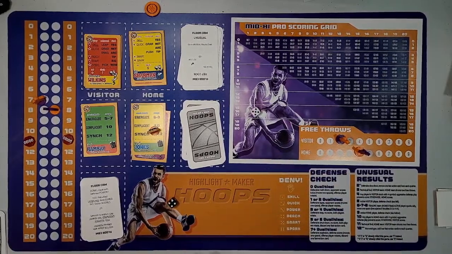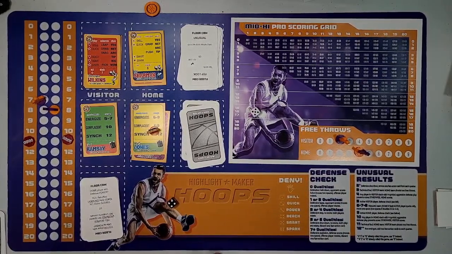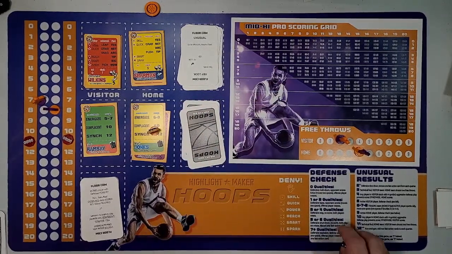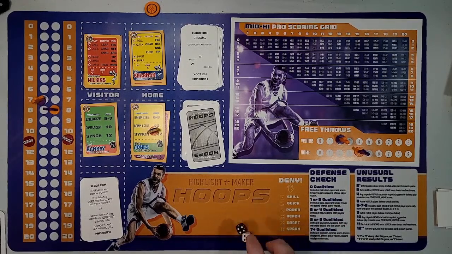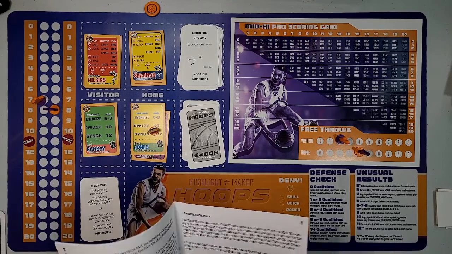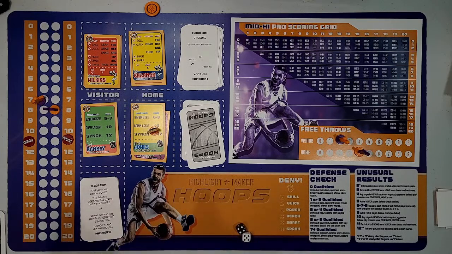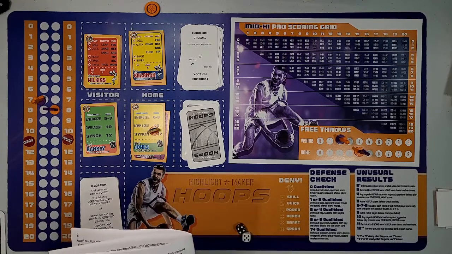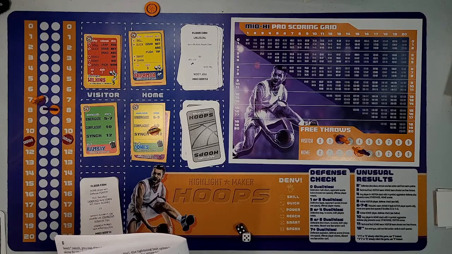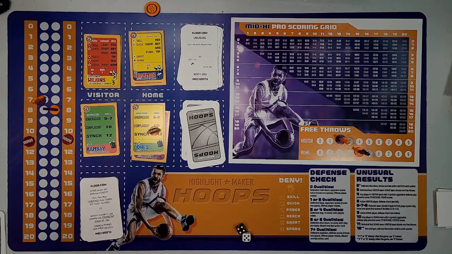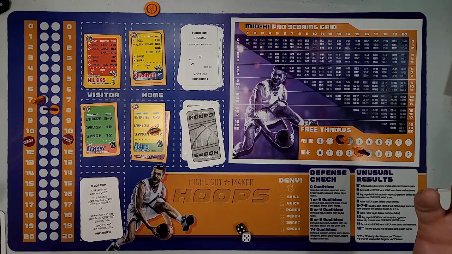Boom. 9. Active home player has a defense check. So we're going to go look at this second chart. In the defensive check, this is a piece that I somehow glanced over in the instructions. I'm assuming on the defense check, any underlined defensive qualities count as 2 qualities. So we're looking at defensive qualities, and oh yeah, it was a 9.